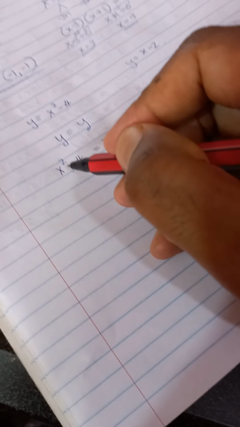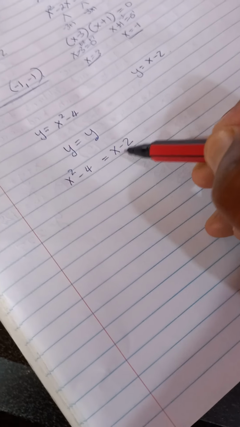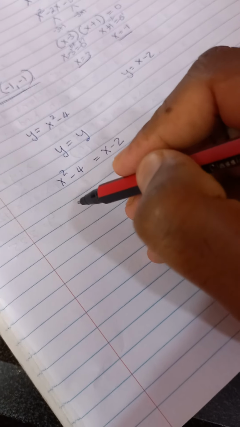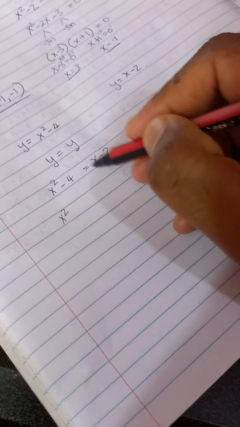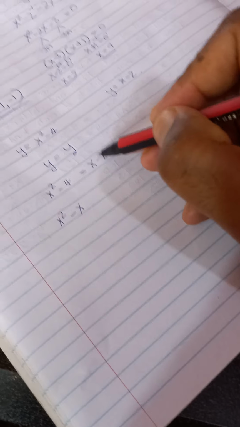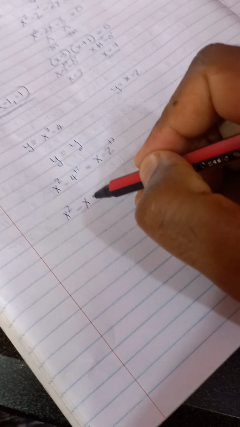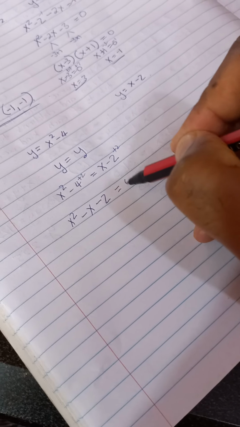Now again, this time our highest power is 2, so therefore it is a quadratic equation. I need to bring all the terms to one side only. x squared, the x taking it that side becomes a minus x, minus 2 becomes a plus 2, so -4 plus 2 is -2, equal to 0.